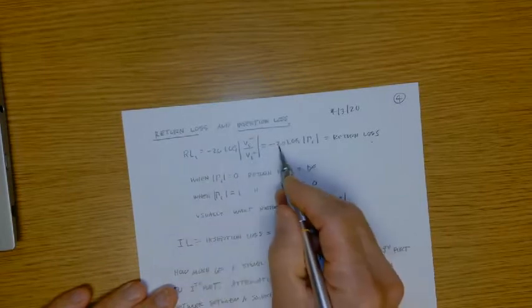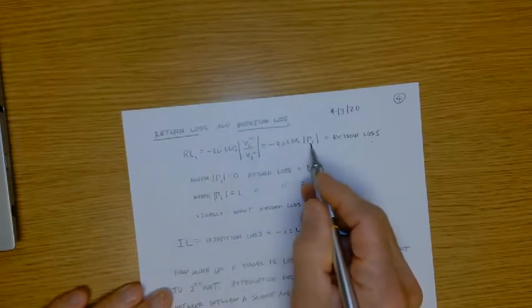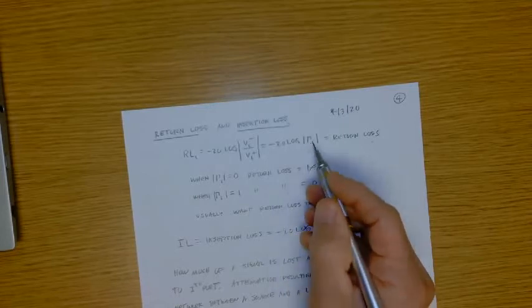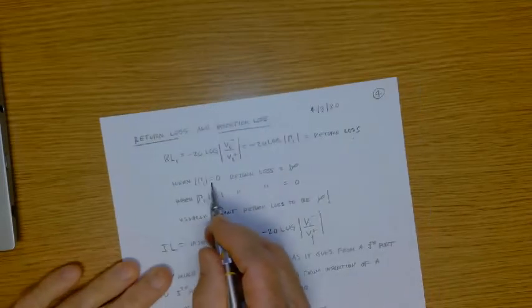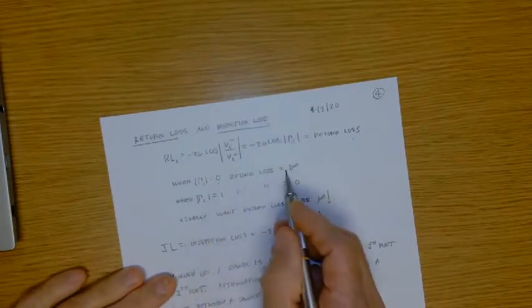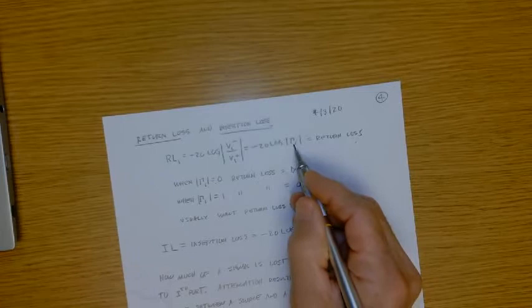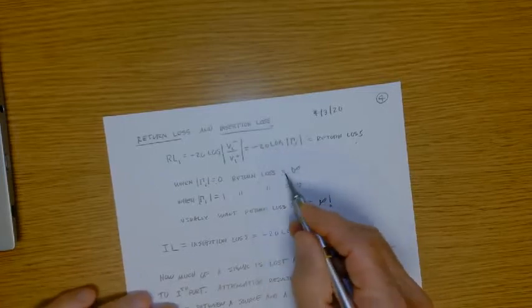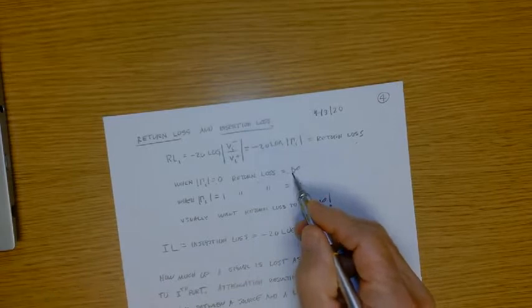So if the reflection coefficient is 0, the return loss is going to be infinity, because the log of 0 is minus infinity, and then you multiply by minus 20, and that's going to be positive infinity. So a high return loss means that nothing is reflected.